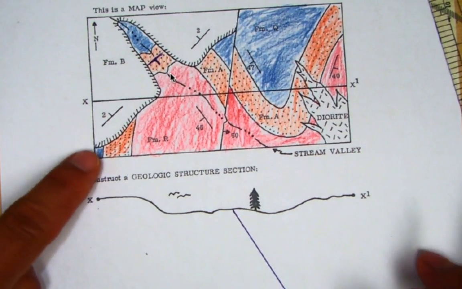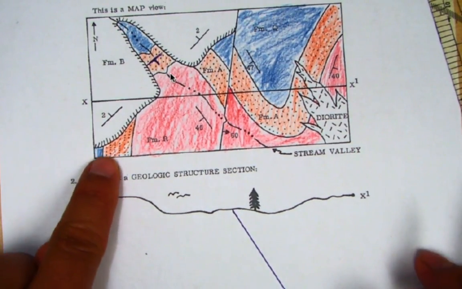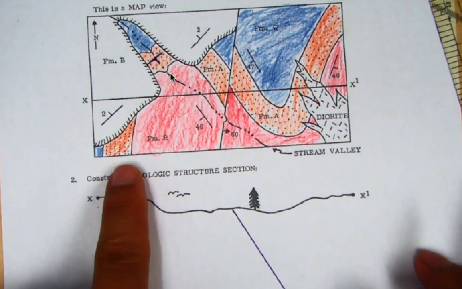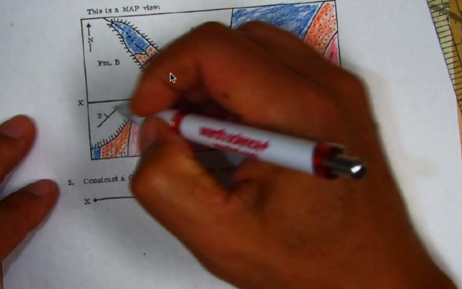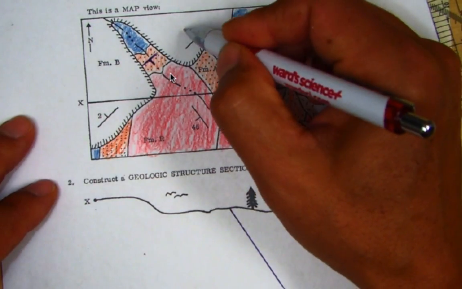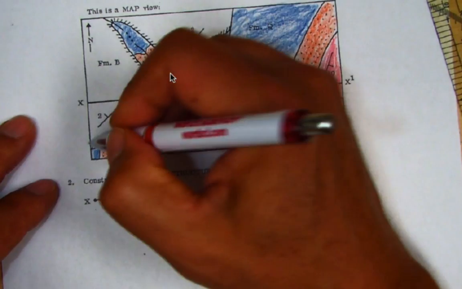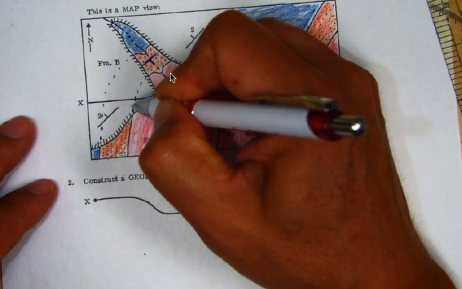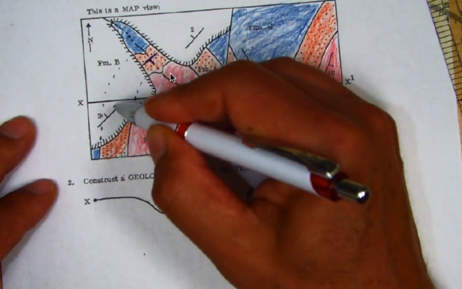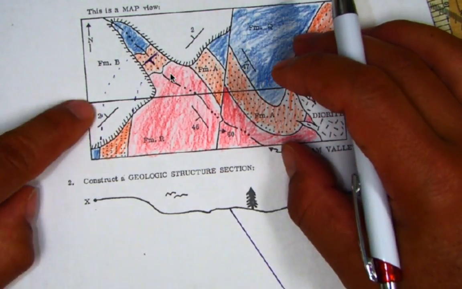But one of the things that's missing over here, I don't know where the contact between formation Q and formation A is underneath this formation B. So one thing that geologists do is, when younger formations cover older geologic contacts, we usually dot them in. Underneath this formation B will be this contact that lies in there. So now when I draw that in, I can show where that is.